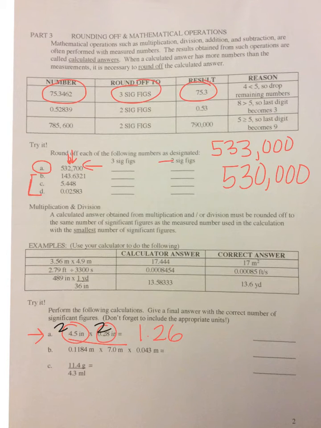This one's pretty easy because both of them are the same. So we're going to round this number to only 2 sig figs. Therefore, your answer should be 1.3, and then don't forget your units. Inches times inches become inches squared. Go ahead and finish the rest of those for homework. All right, turn the page. Let's go to the next part.